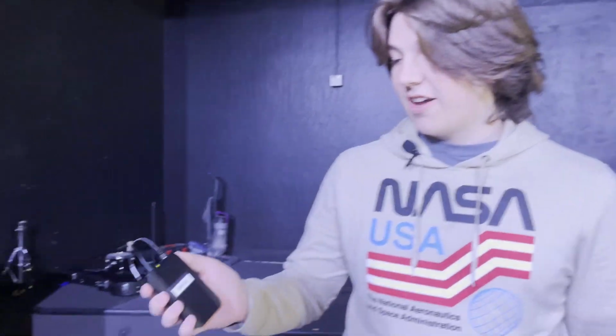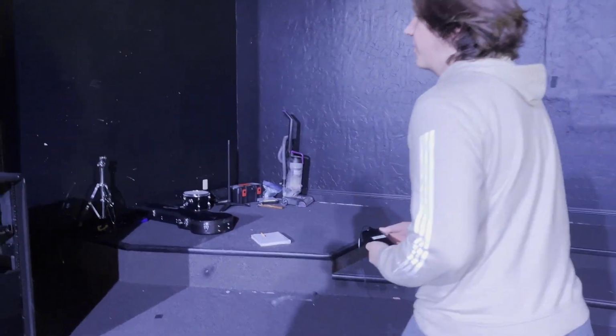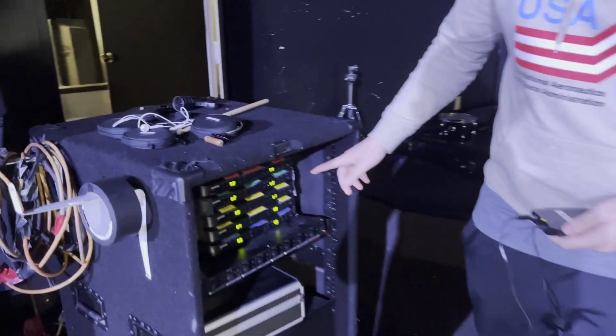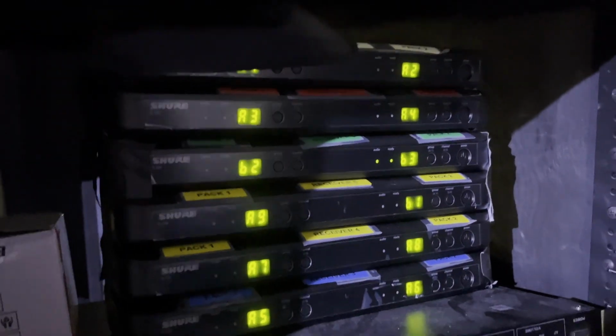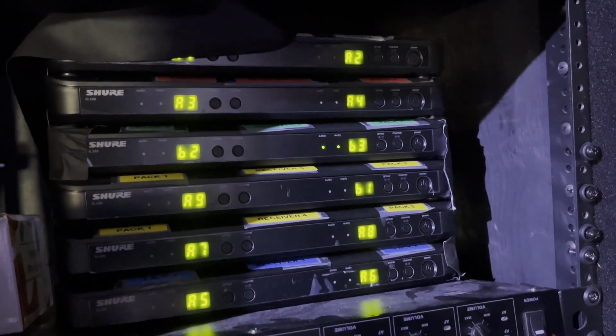For our drama performances, we use wireless mics to connect the audio. Now we have a wireless mic right here that runs to the transmitter. The transmitter runs to the receiver. Each receiver will take 2 channels, and in total we have 12 wireless microphones.